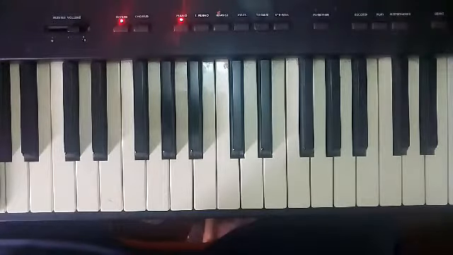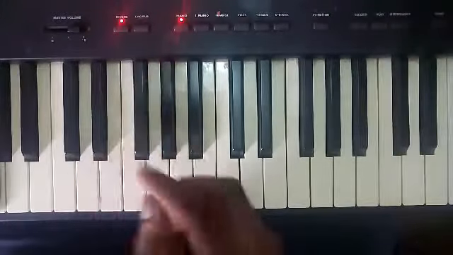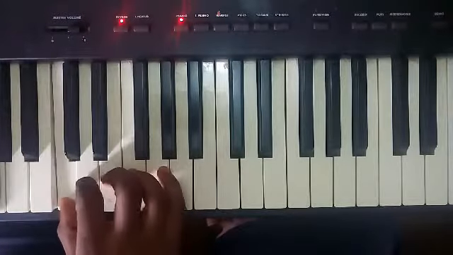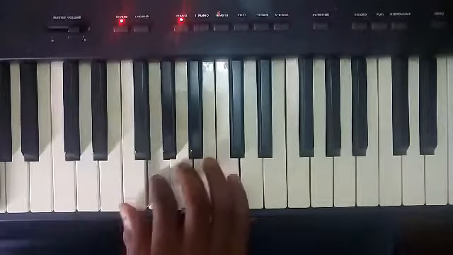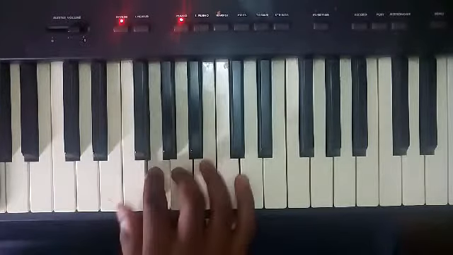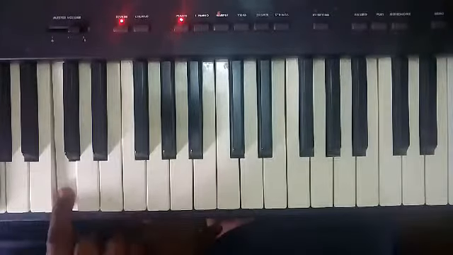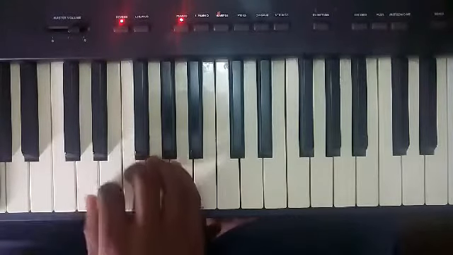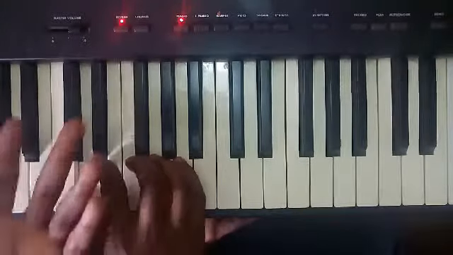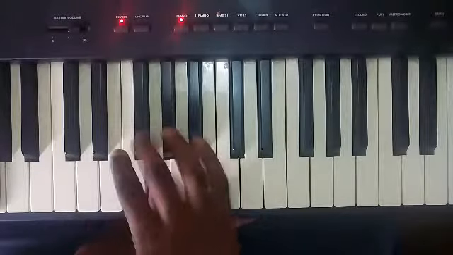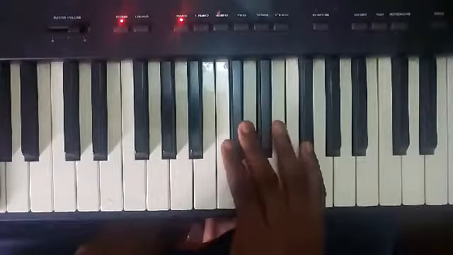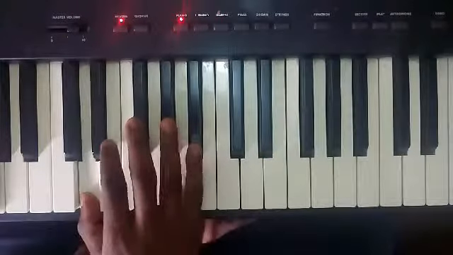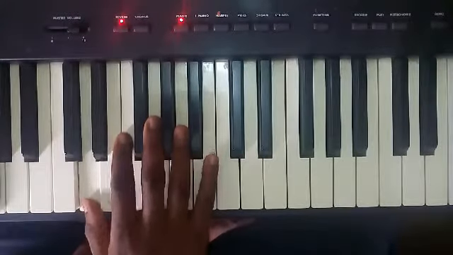The thing about major scales is that major scales have a particular sound. When you hear it, you know it's a major scale. This is the sound. That's the C major scale. I'll go to the sound again. This is just a little bit higher. Let me go to E.